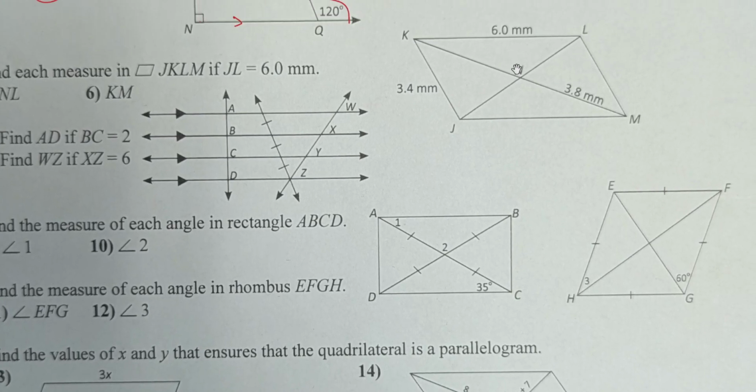Now we're using this picture over here. All right? It says find the measure. Couldn't have done that before when we were going through all that nonsense. All right, let's see, what are we doing? Find each measure. So we're finding NL. Where's NL? It's this little bit right there. So how in the world do we find that? Well, this is a what? Parallelogram, right?